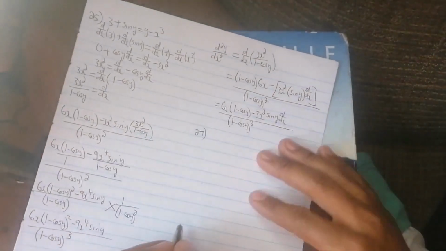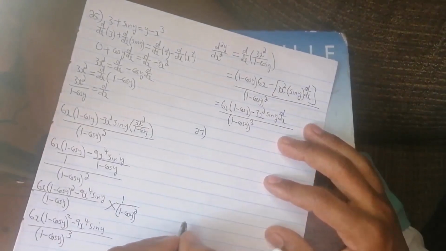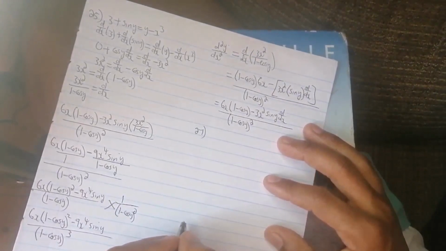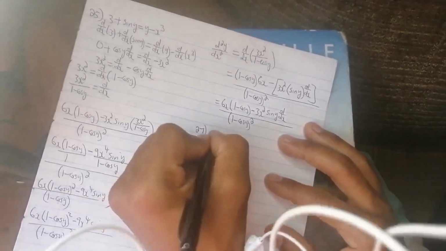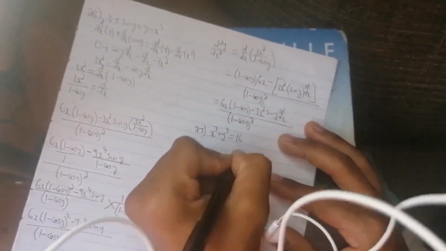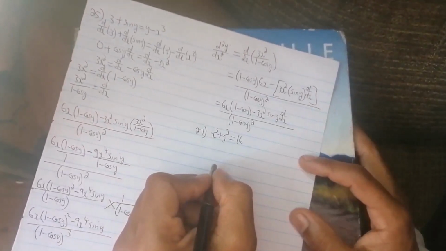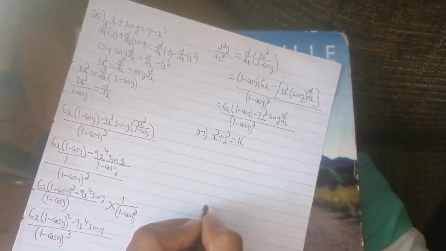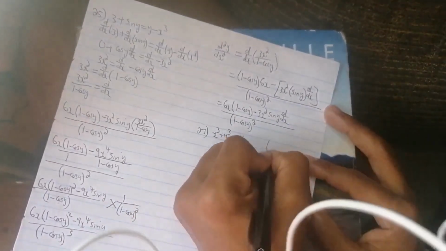So number 27, we have, they say, if x³ plus y³ equals 16, find the value of d squared y over dx squared at the point (2, 2).